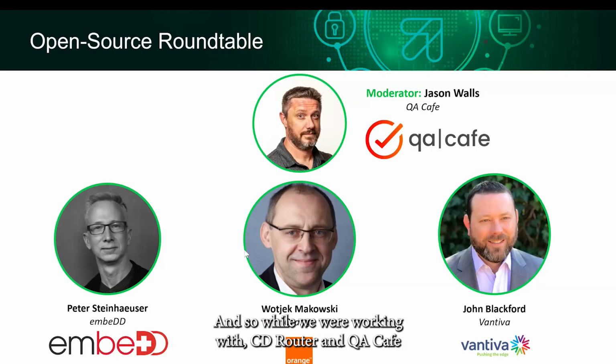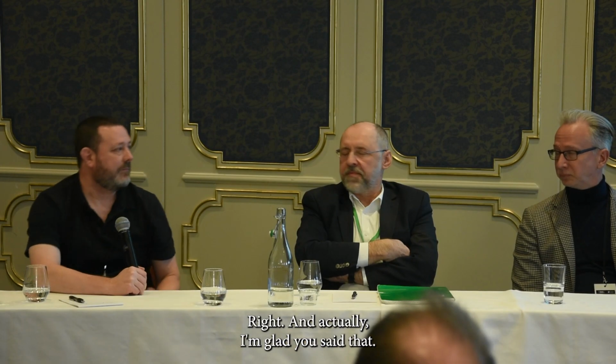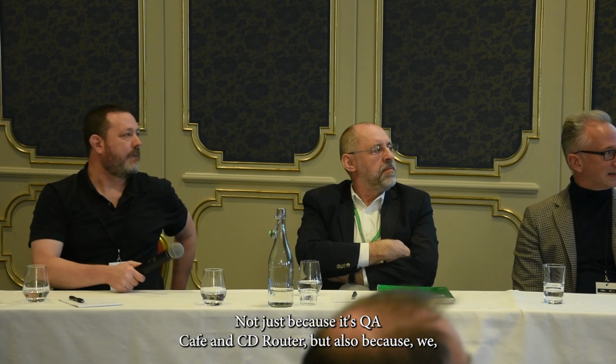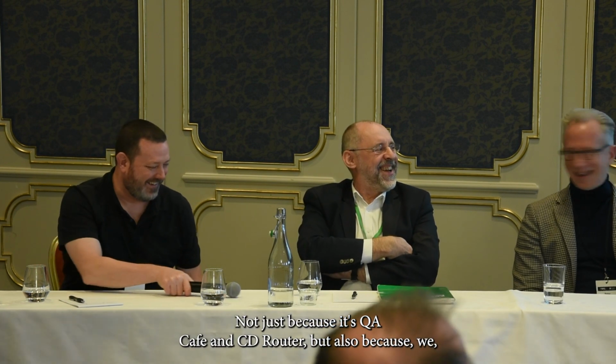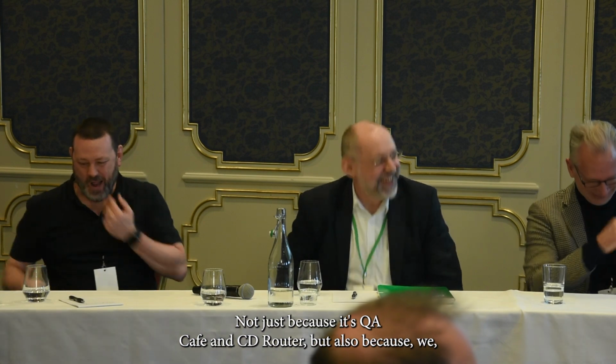Right. Which is also why we're working with CDRouter and QA Cafe to try to get some more compliance testing built into our CI/CD pipeline so that we can actually have a proof point. And I'm glad you said that, not just because it's QA Cafe and CDRouter, but also because we went into it to be able to prove USP to ourselves.